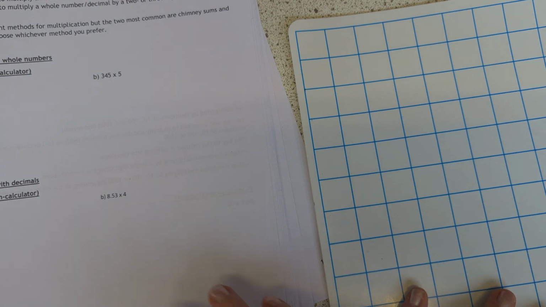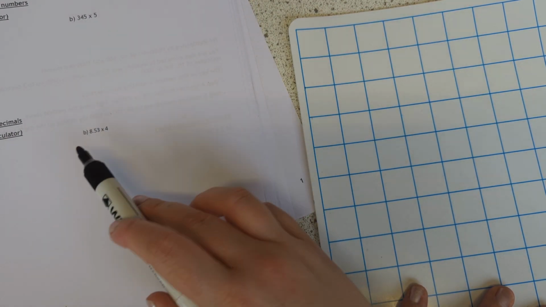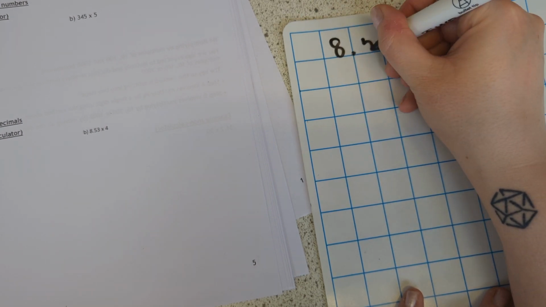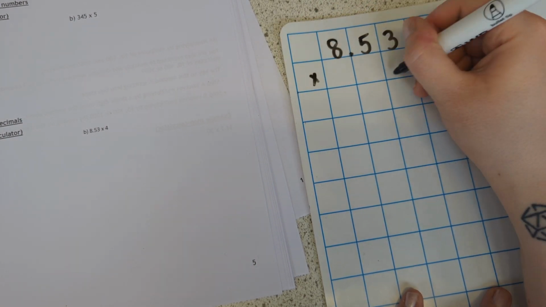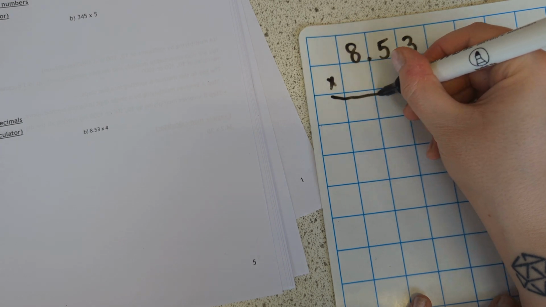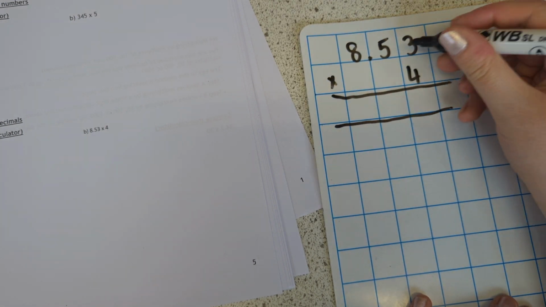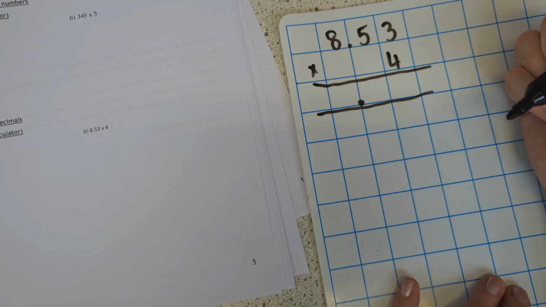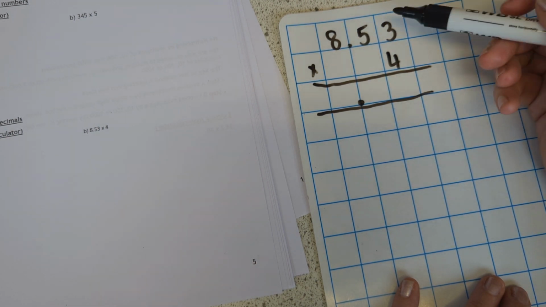Okay, and the last example, we have 8.53 times 4. I have 2 decimal places in my question, so my answer will have 2 decimal places, so I just line up the decimal points.